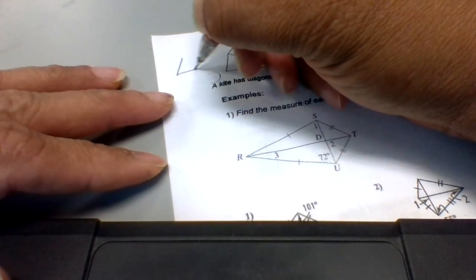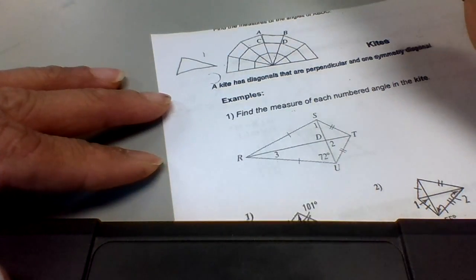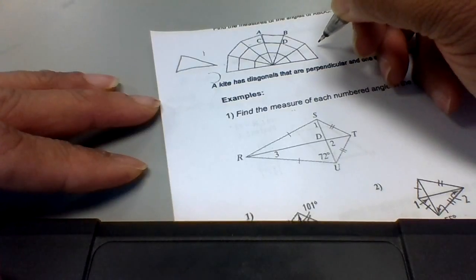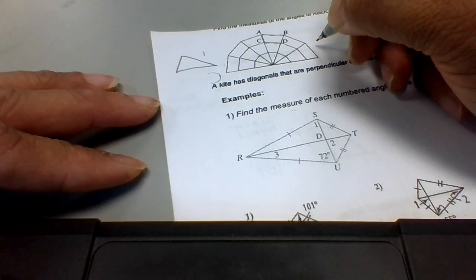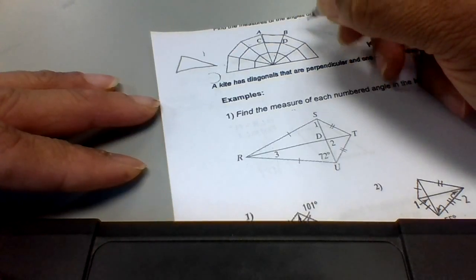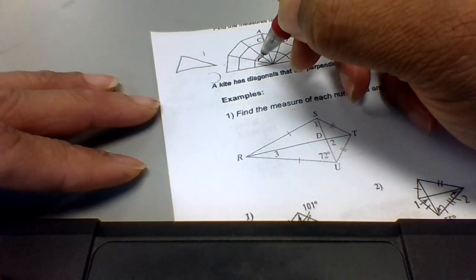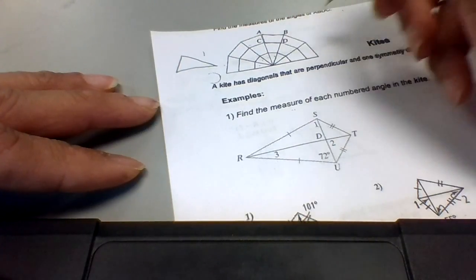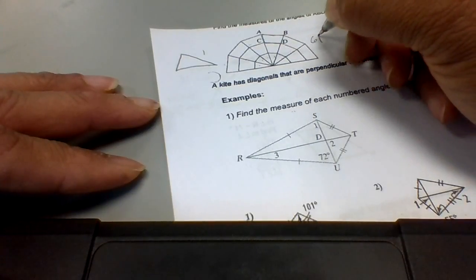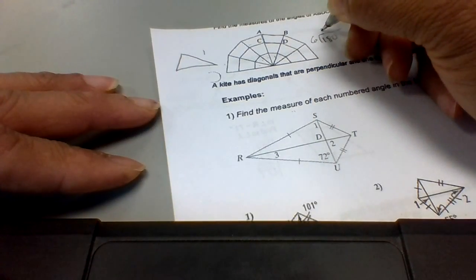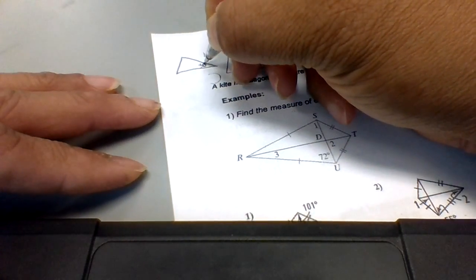We'll put the triangle here. And in order to find that, we're going to take how many angles there are here. 1, 2, 3, 4, 5, 6. So this is 180, and we're going to divide it by 6. So that's 30. So each one of these points is going to be 30 degrees.